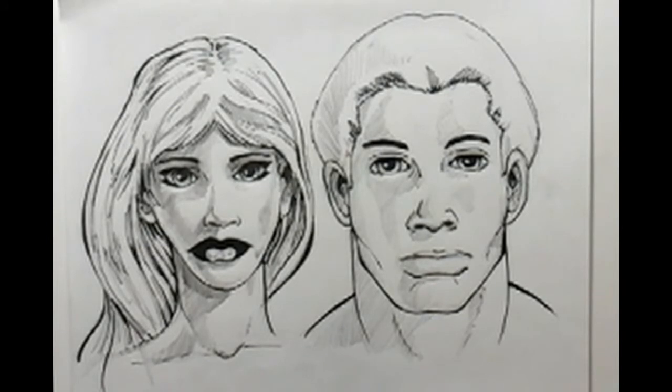Okay, I am back and I have the finished product. I inked it and did a little pencil shading, more so on the woman than the man, but there you have it, finally finished. And I hope you enjoyed watching the video and you learned something.